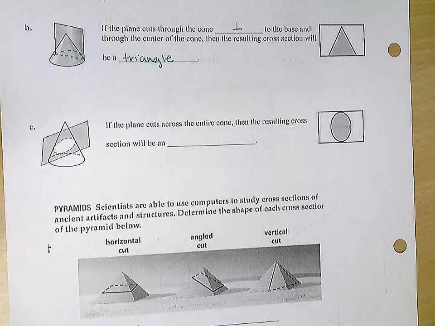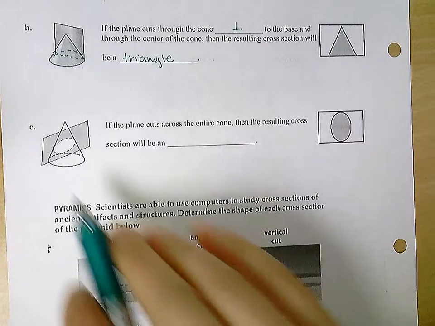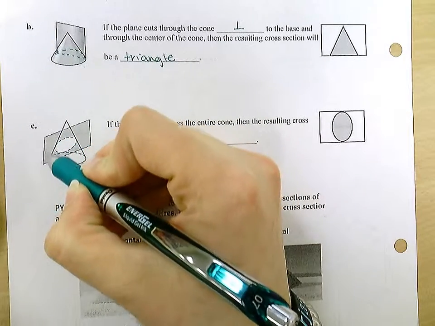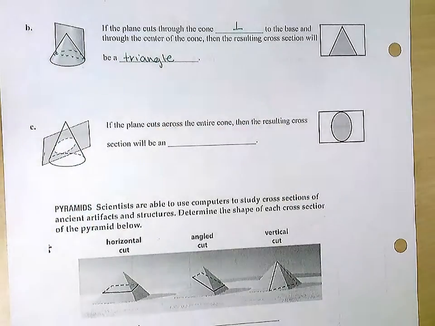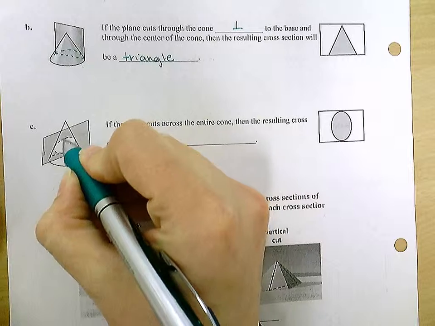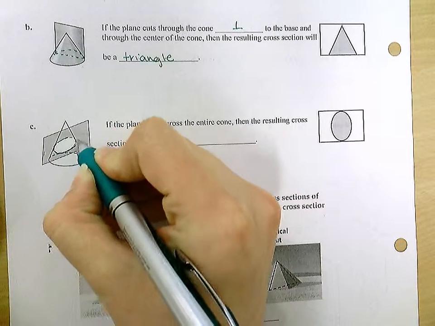Okay, so we've gone through a horizontal, vertical, letter C. This one is going to be cut at an angle. If the plane cuts across the entire cone, then the resulting cross section, if I have my plane here, this one is at an angle. It's not horizontal. Horizontal was a circle, right? This one's angled now, so it's going to stretch that circle out.